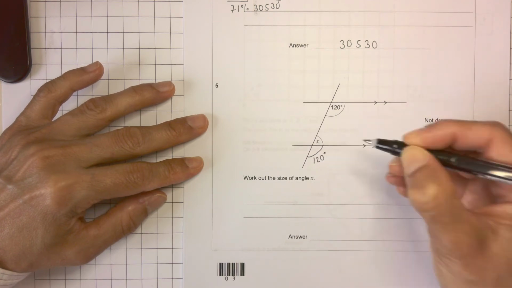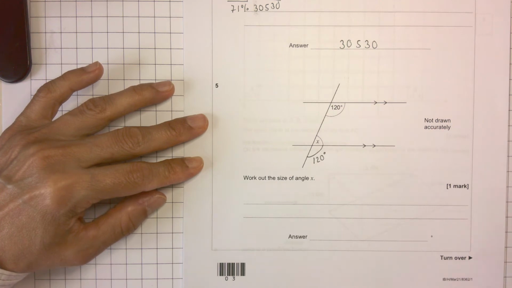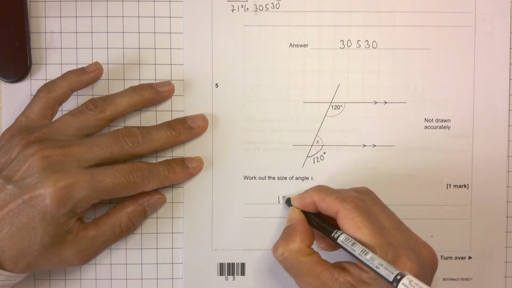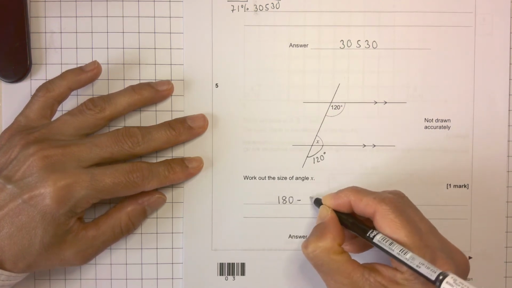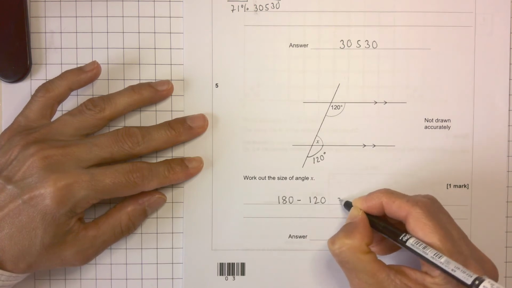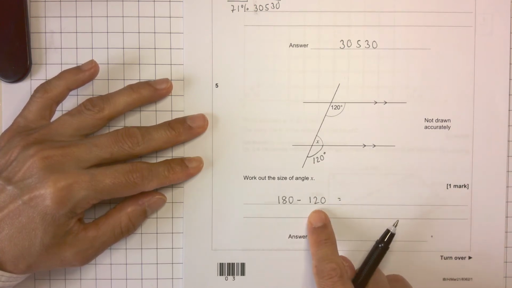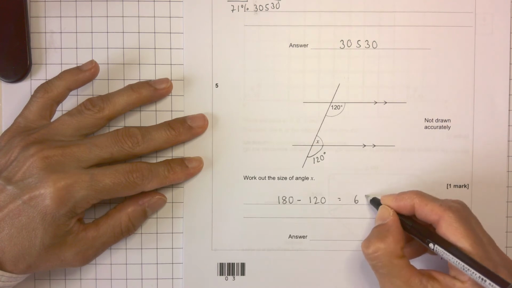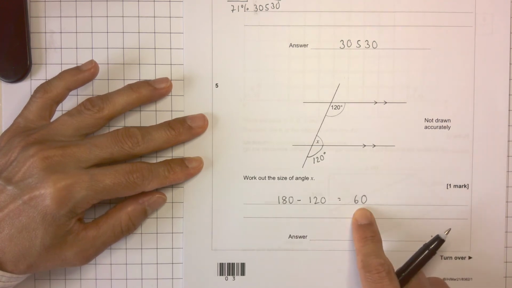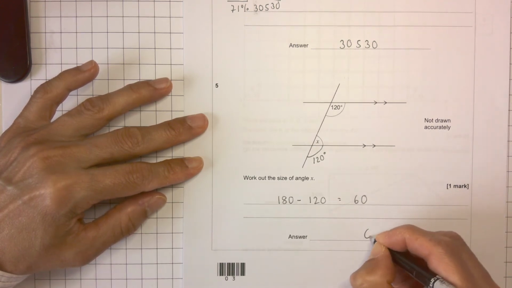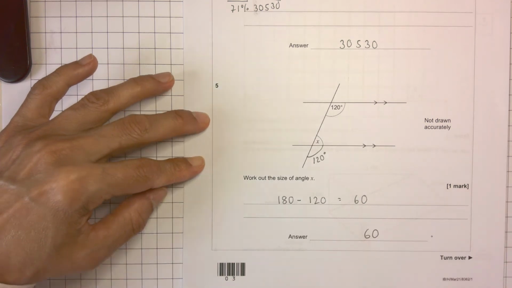Right hand side would be 120, and we know that on a straight line things add up to 180, so we're going to say 180 take away 120, and we can see that 180 take away 120 would be 60, and you can work backwards to check it. So 120 plus 60 is 180, so the answer there is 60 degrees.